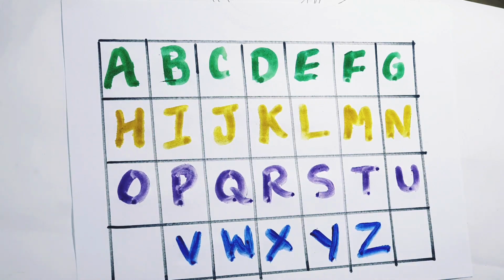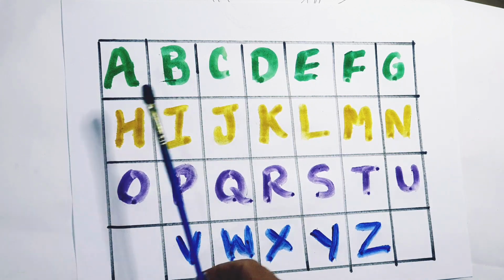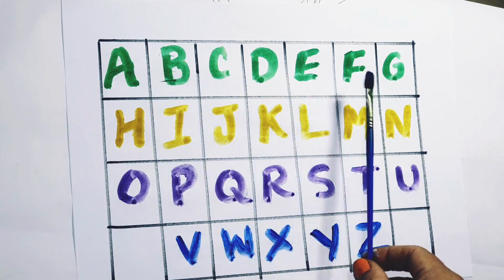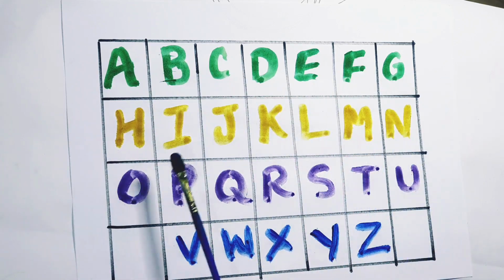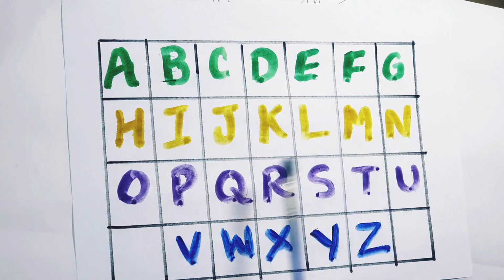So kids, what did we learn today? We learn about green color, yellow color, purple color and blue color. A, B, C, D, E, F, G, H, I, J, K, L, M, N, O, P, Q, R, S, T, U, V, W, X, Y, and Z.